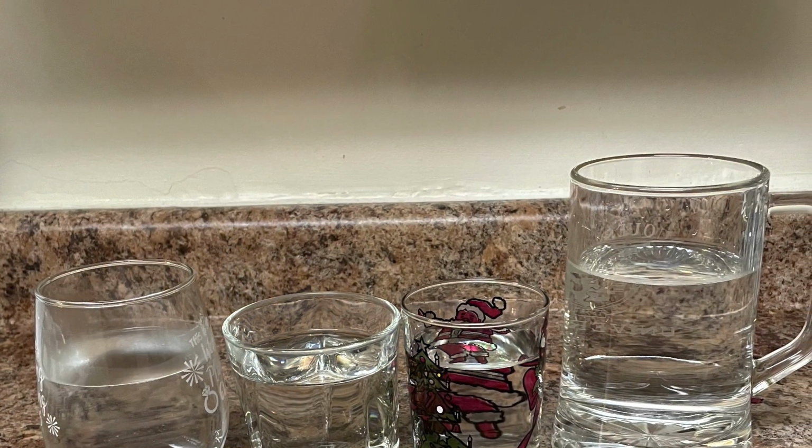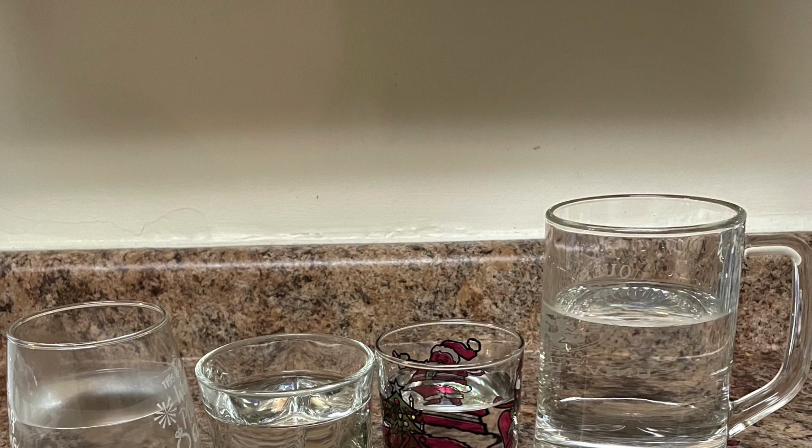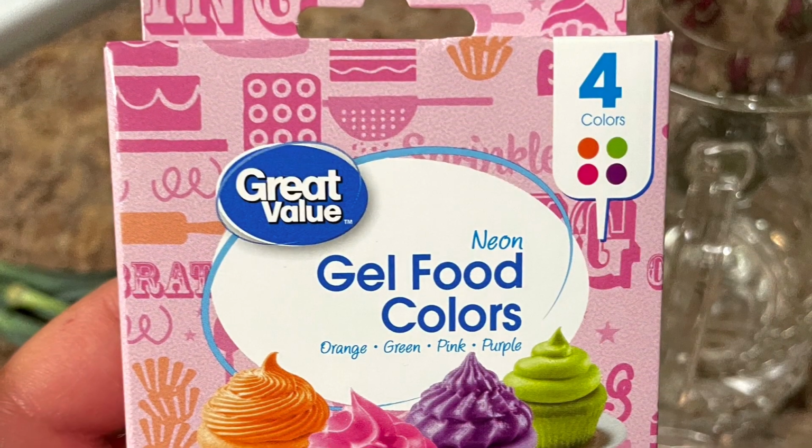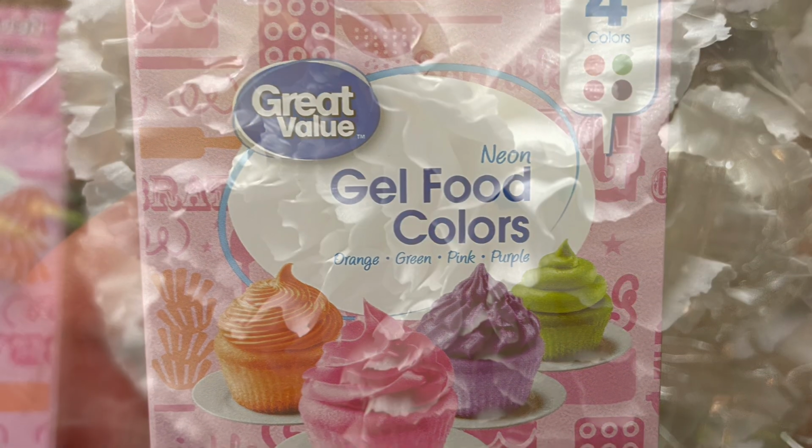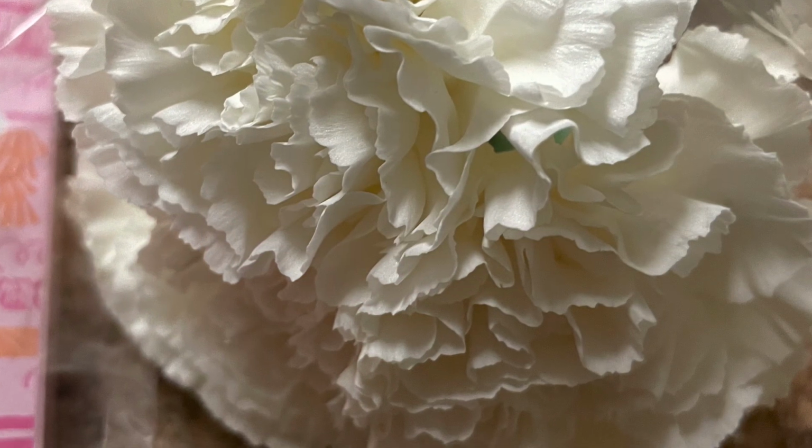For this experiment, you will need some glasses filled with water, some food coloring of whatever colors you like, and most importantly, you will need some white flowers.